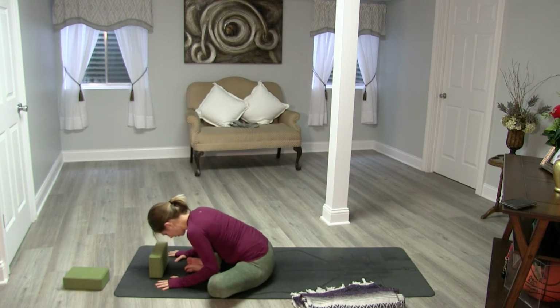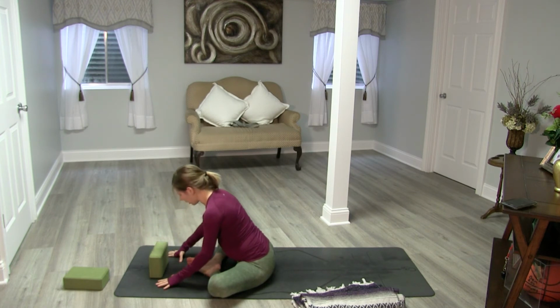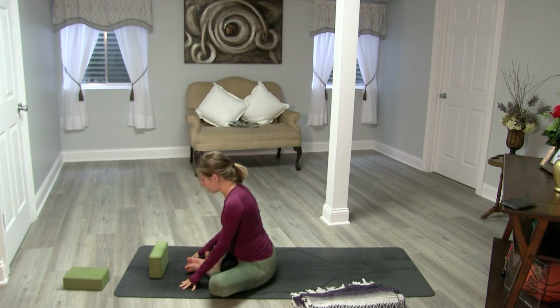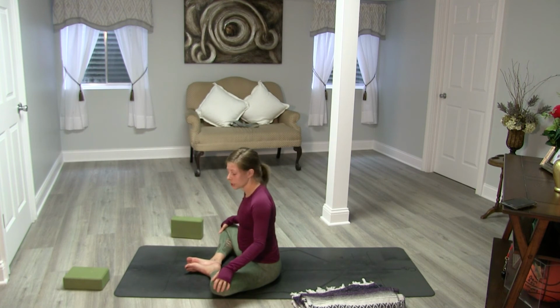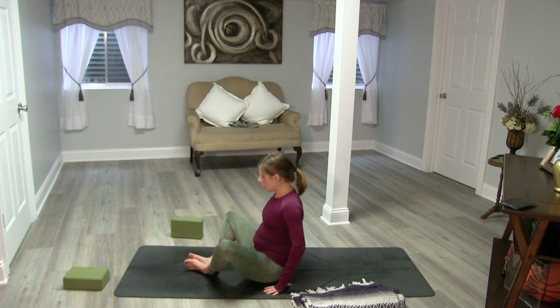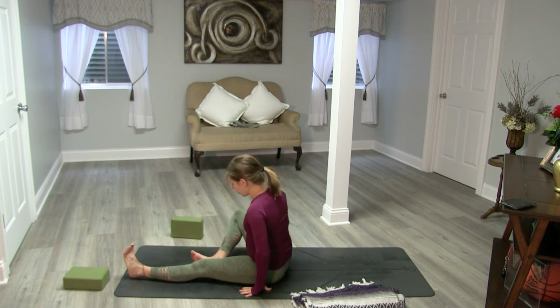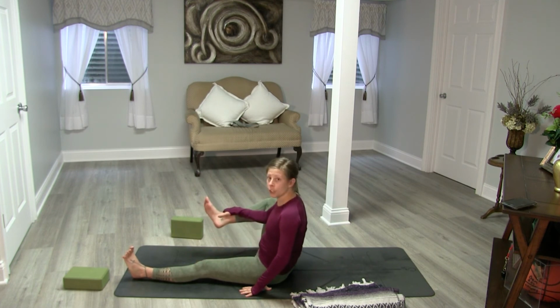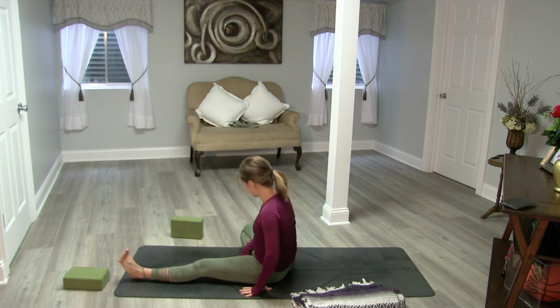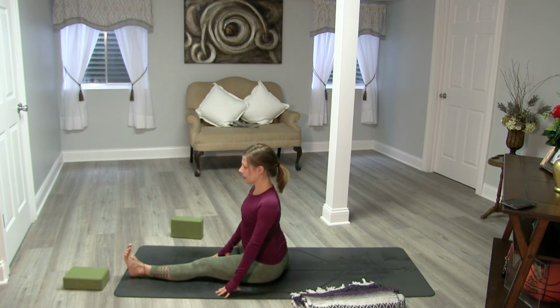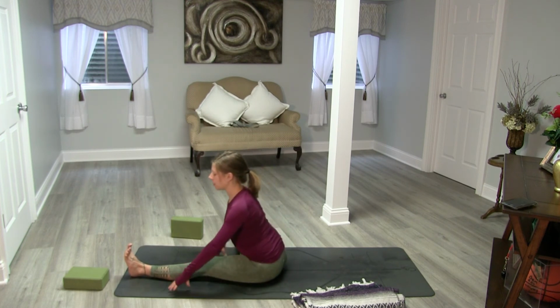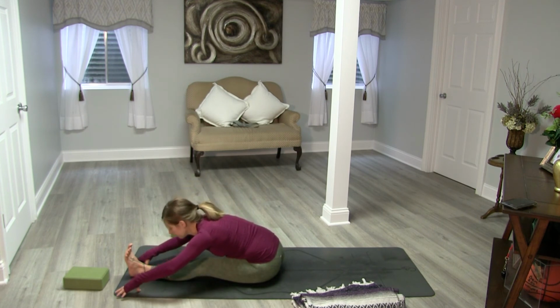Good. Keeping this more inward focus as you slowly come out of the pose. We're going to come into Janu Shirshasana. So extending the left leg first and bringing the right foot to the inner thigh of the left leg. Knee is about 90 degrees out. And lengthening up over that left leg and then begin to fold forward.